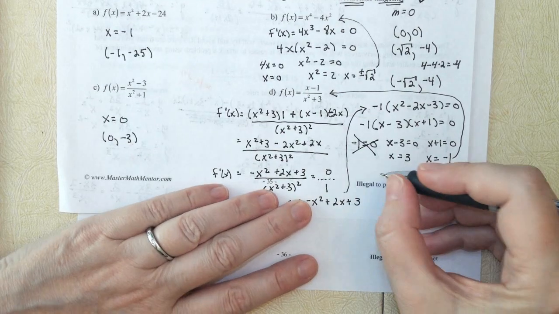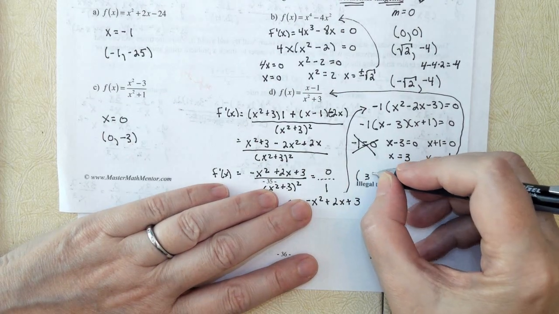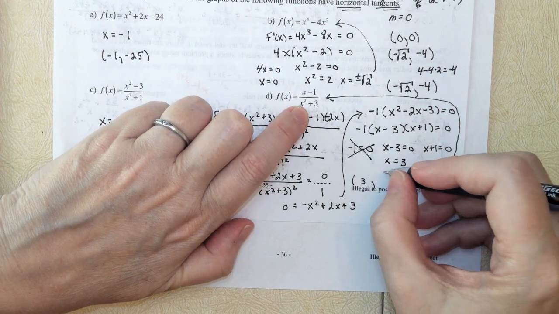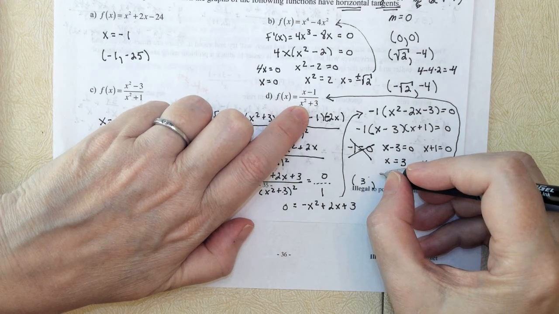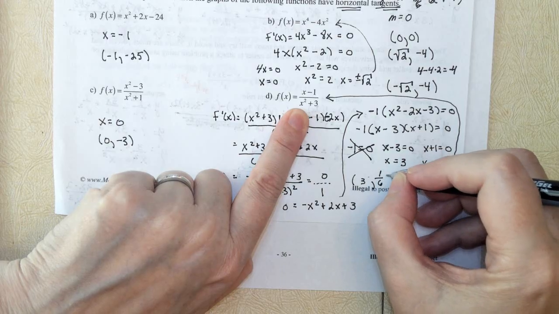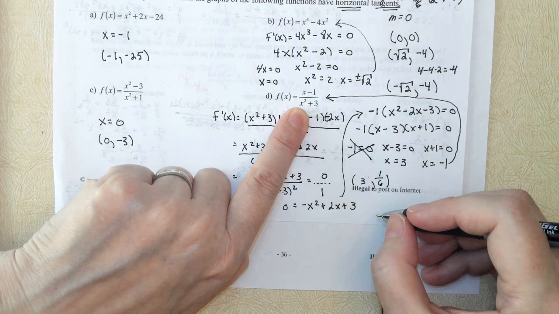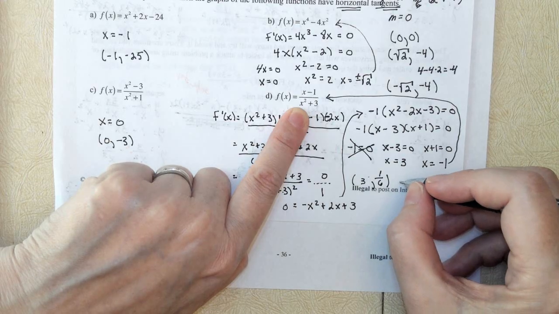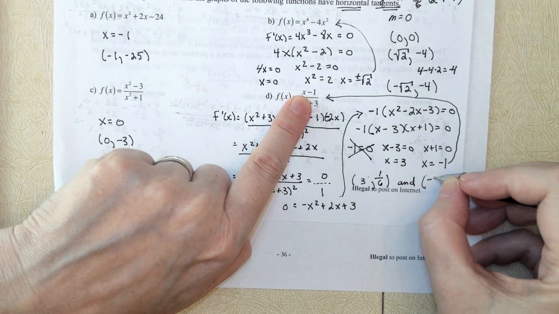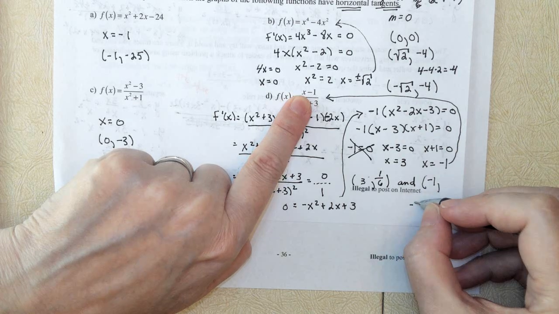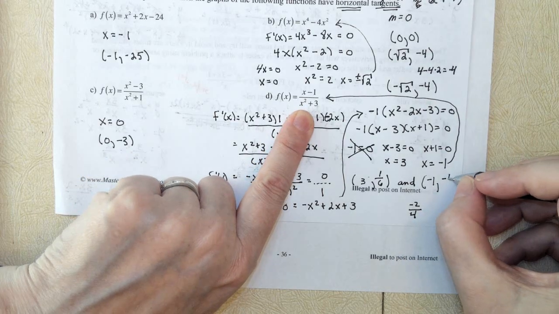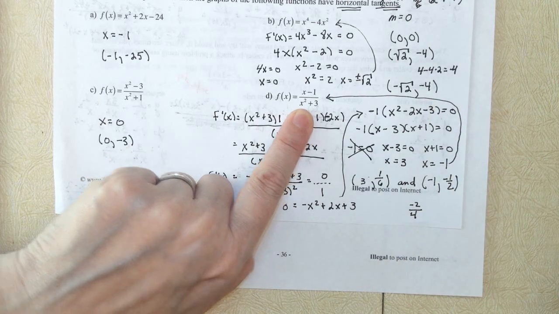Okay, so when I'm plugging this in, I have the 3. 3 minus 1 is 2. 9 plus 3 is 12. So 2 over 12 is 1/6. Again, if you need to take an extra step at the bottom and do that, feel free. And negative 1 goes in. So this time, that's negative 2, that's 4, so that's going to be negative 1/2. And I'm done with that.